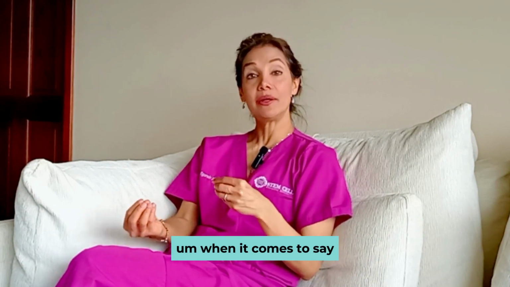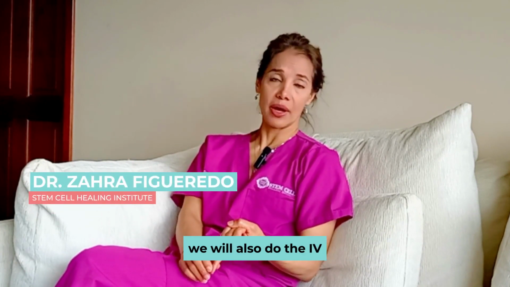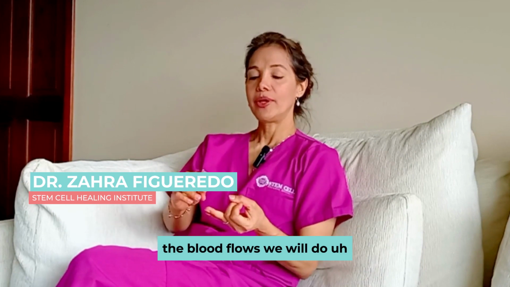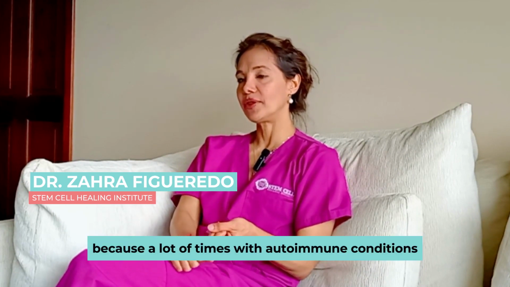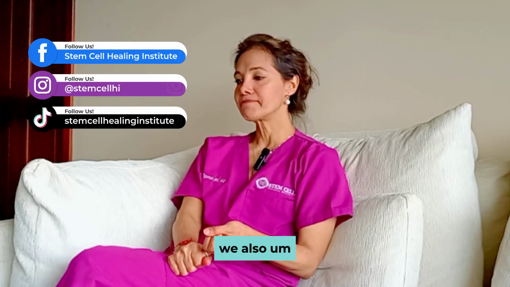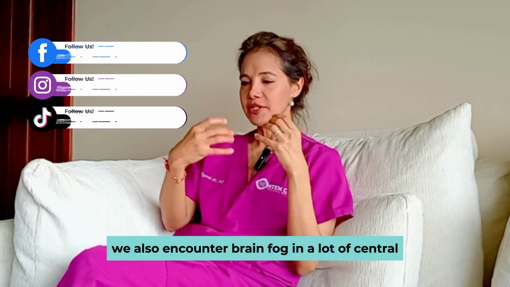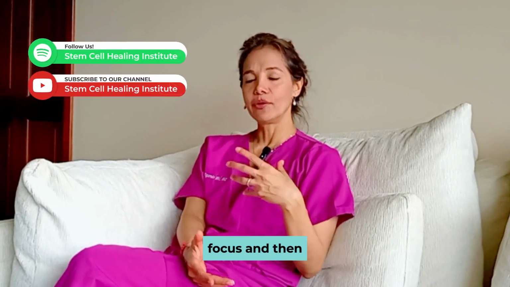When it comes to, say, an autoimmune condition, we will do very similar things. We will also do the IV so that the stem cells go everywhere the blood flows. We will do the intranasal aspiration because a lot of times with autoimmune conditions, we also encounter brain fog and a lot of central nervous system issues as well, memory, concentration, focus.